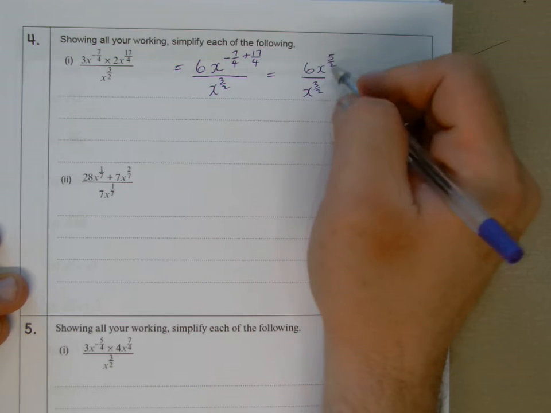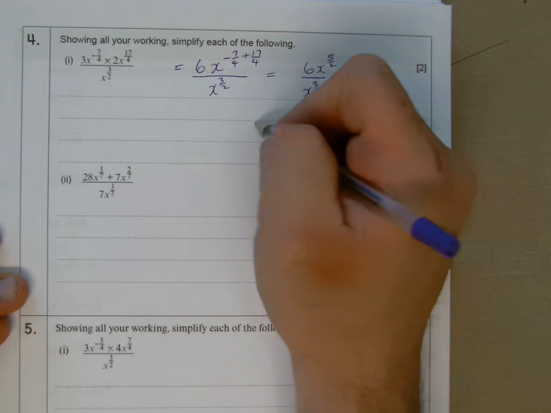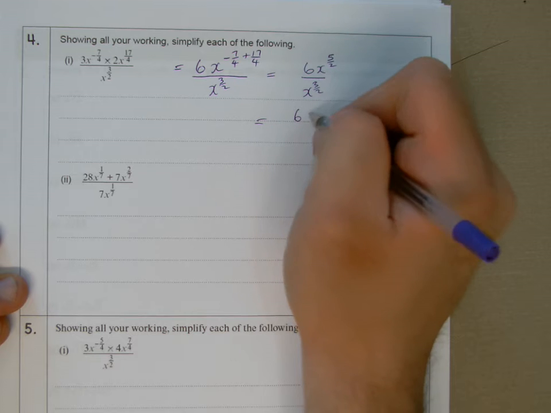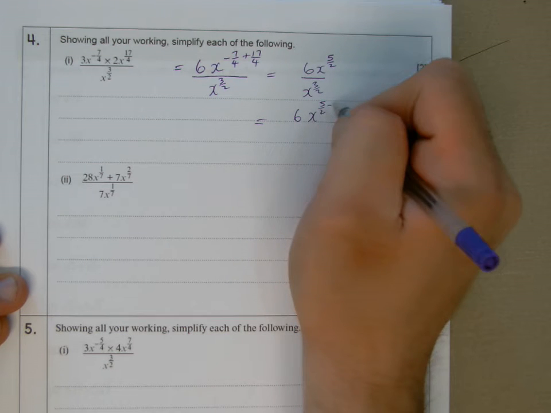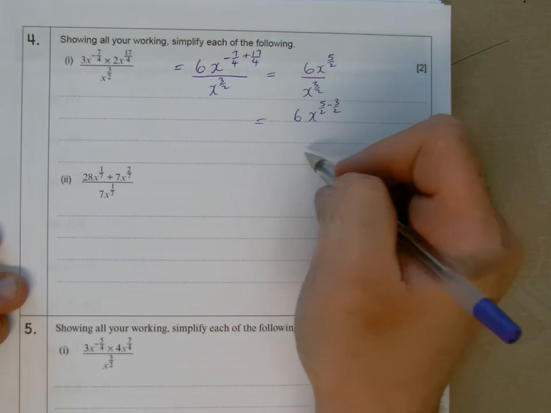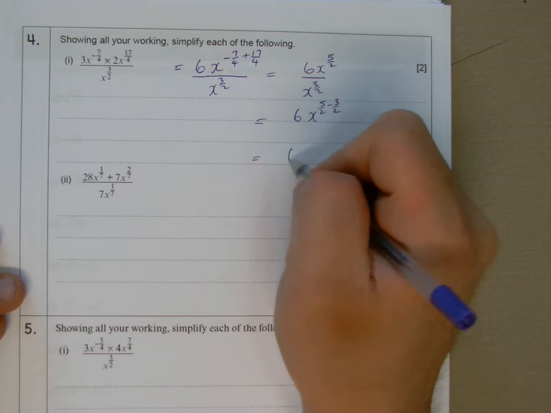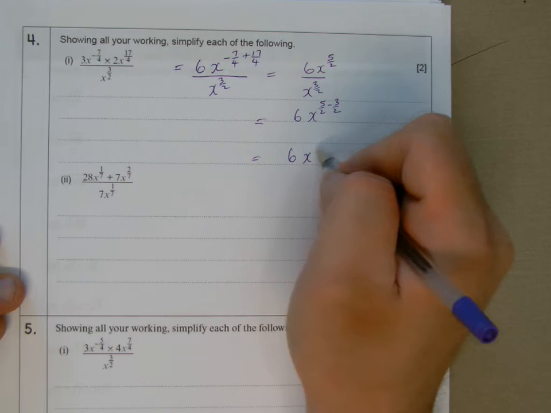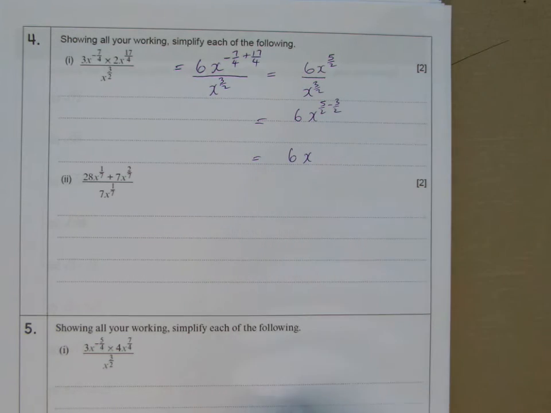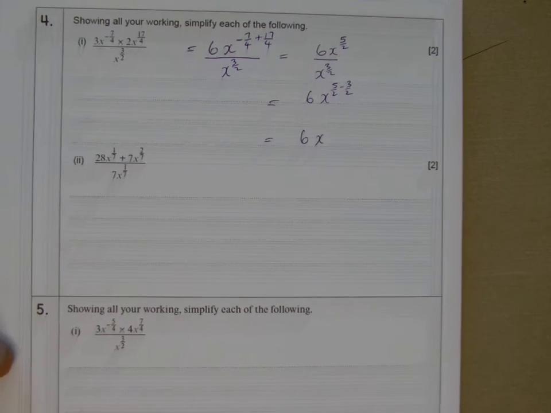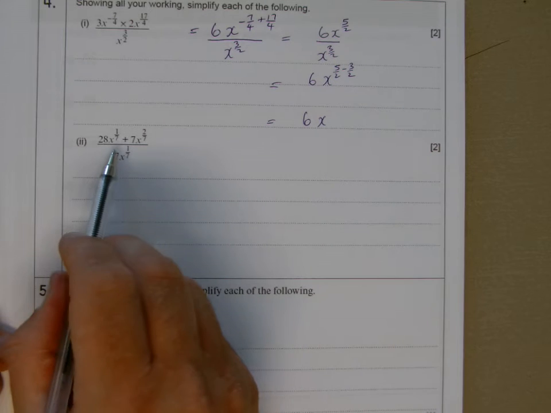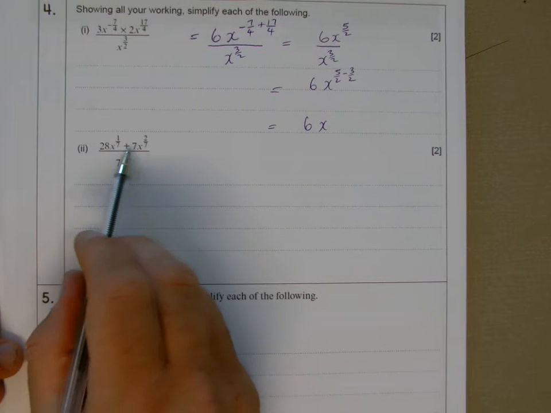And then, of course, you've got dividing terms. You're dividing x terms. When you divide using rules of indices, you take away. Okay, so I take that away on my calculator. It actually just turns out to be 1, right? So it'll be 6x to the power 1, which of course I don't need to write, so I can leave it as 6x.